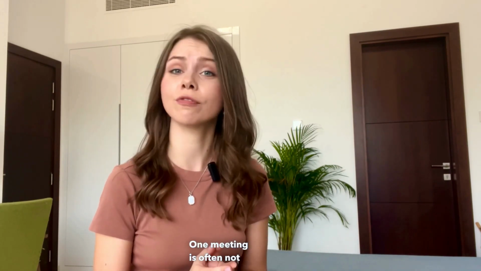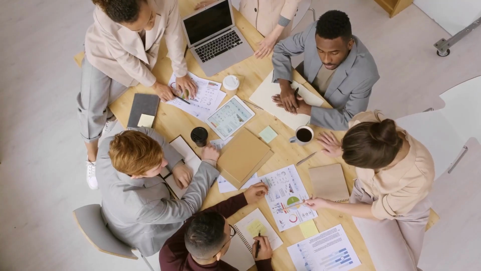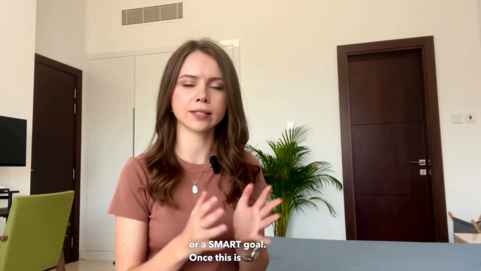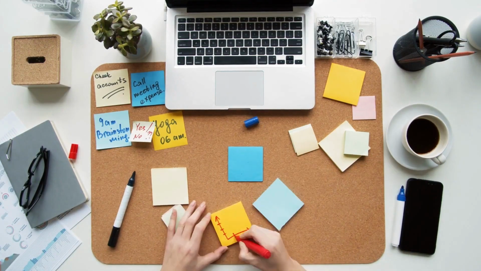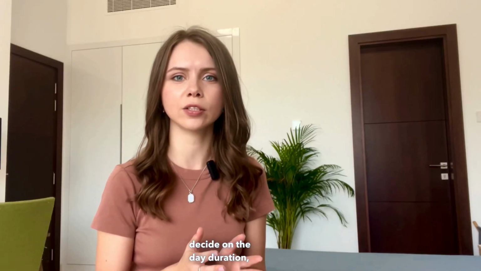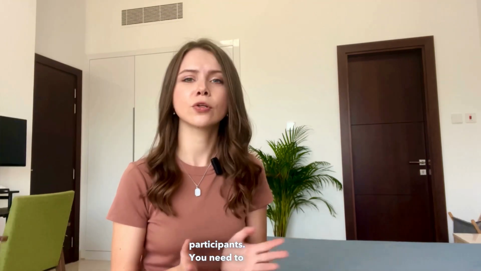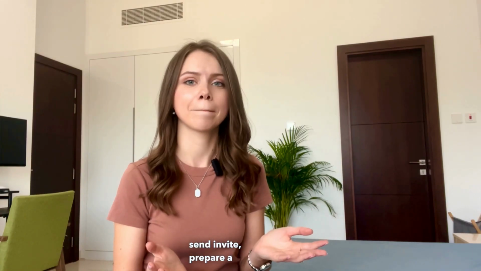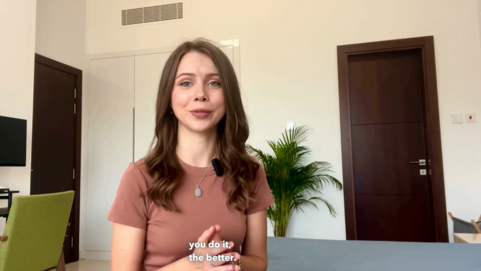One meeting is often not enough to come up with a clear idea, action plan, or a SMART goal. Once this is done, the planning comes into place. You need to decide on the date, duration, venue, location, catering, and list of participants. You need to block people's calendars, send invites, and prepare a flyer. The earlier you do it, the better.